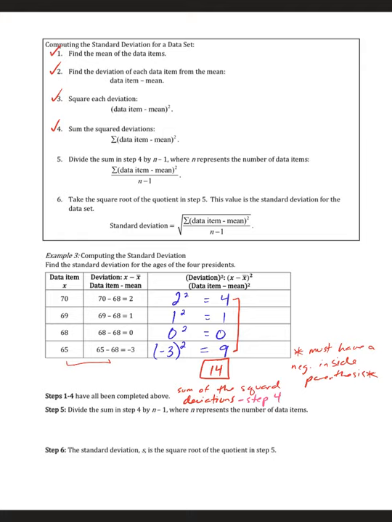Step 5, divide the sum in step 4, so 14, by n minus 1, where n represents the number of data items here. Well, we know that we're working with 4 ages, so n equals 4 here. So we want to divide the sum in step 4, which would be 14, by n minus 1, which would be 4 minus 1, which would be 14 over 3. And if you use your calculator to do that, you'll notice that you're getting a repeating decimal. So this is equal to 4.6 repeating.